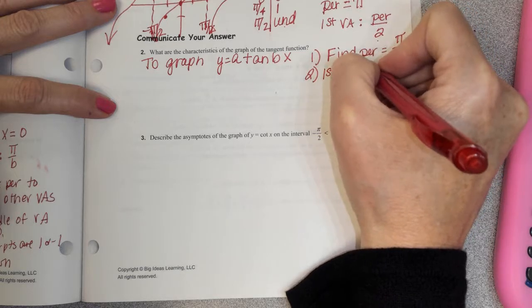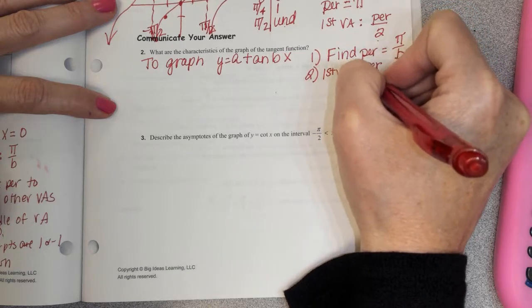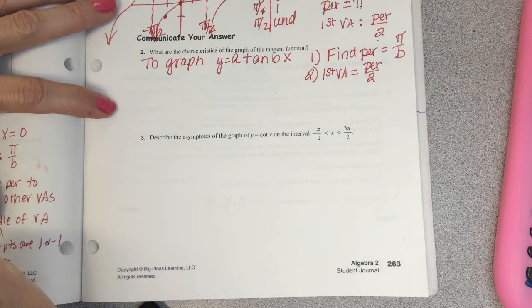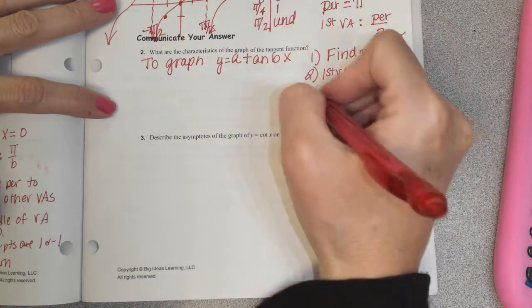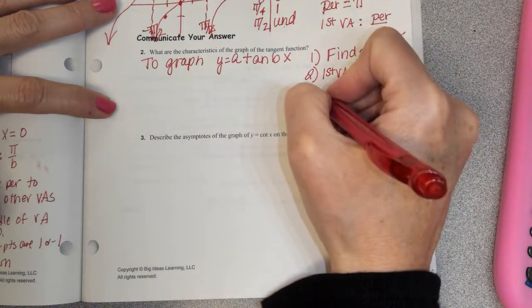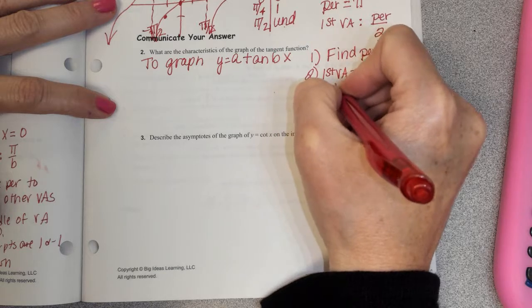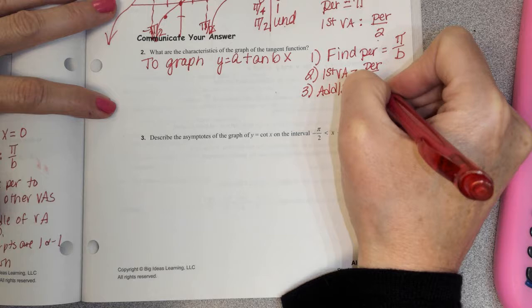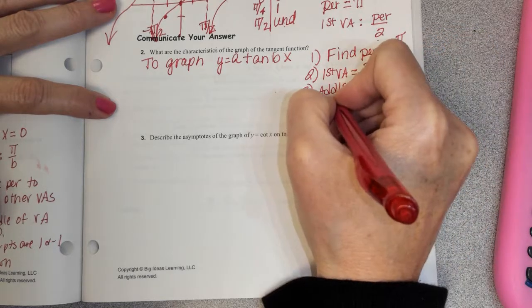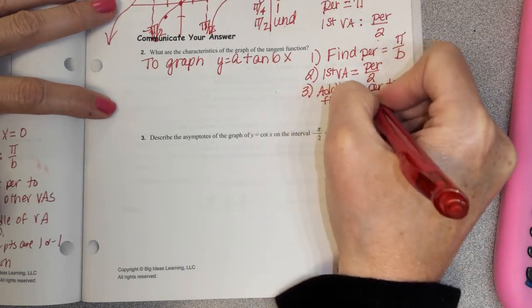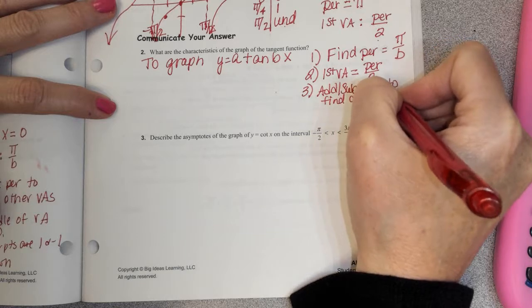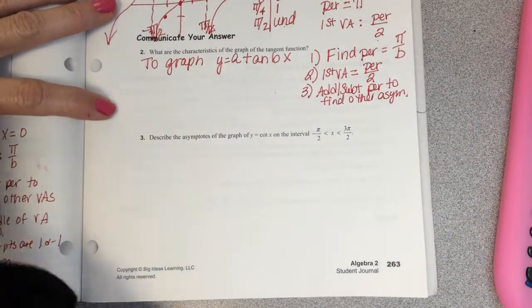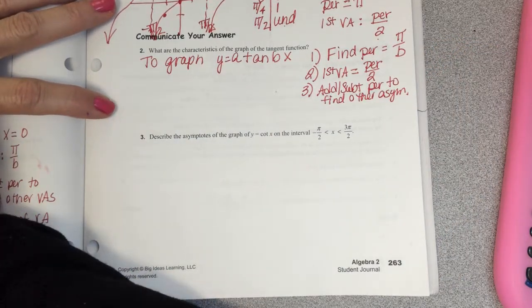That's going to be at the period divided by 2. The third thing you're going to do is add or subtract the period to find other asymptotes.